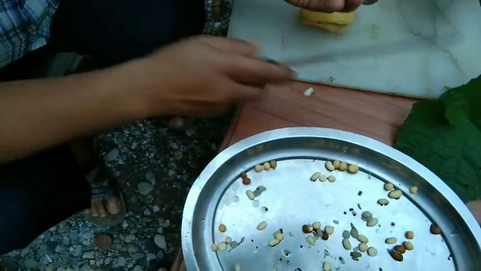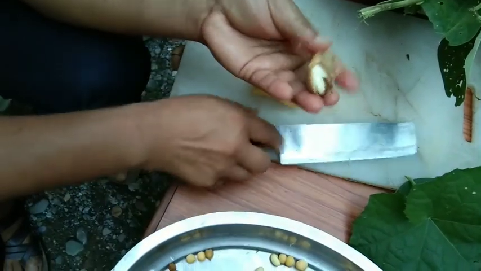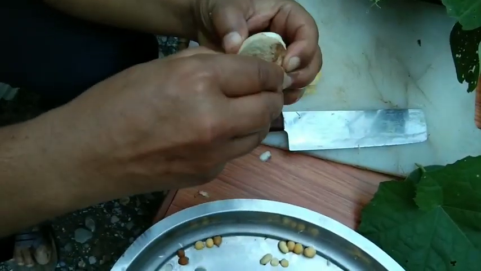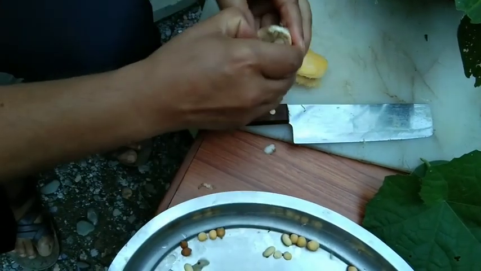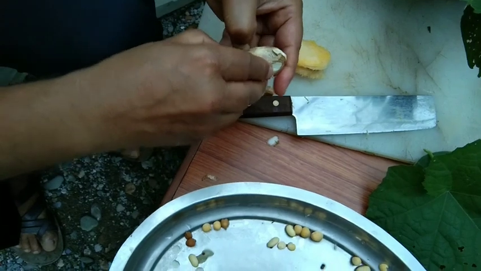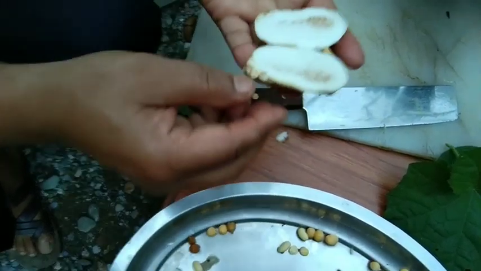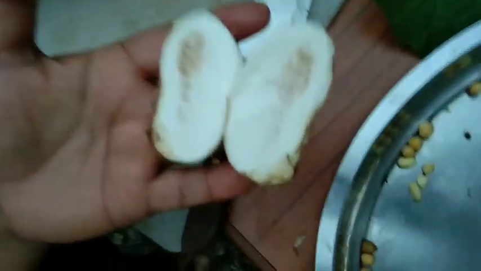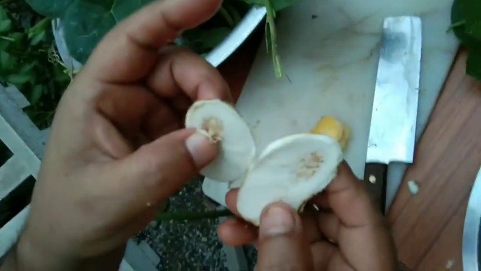Slowly I will use this. I'm not using this for making two. Let me remove this layer. Oh, it is very difficult. It is not mature, I think. That's why. Oh, you see, this is divided into two equal halves, and some seeds can be divided into two equal halves. This is a single seed, but it is divided into two equal halves.